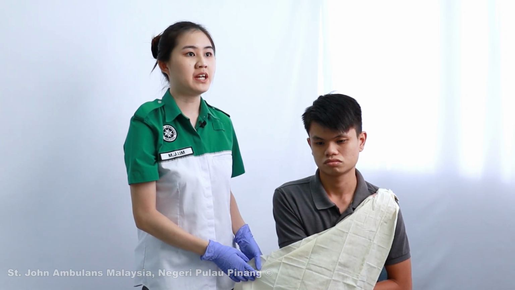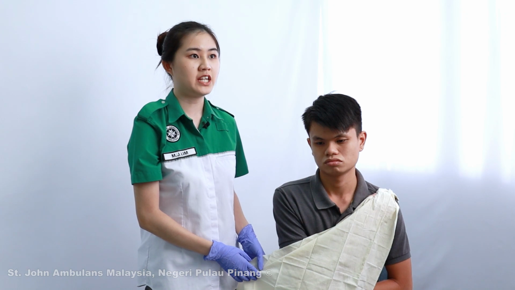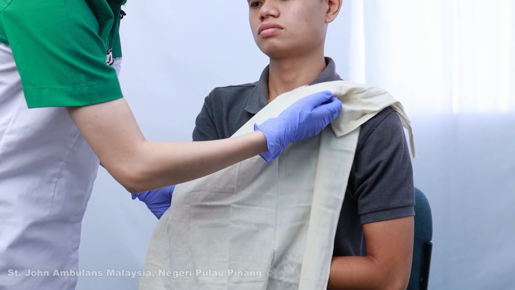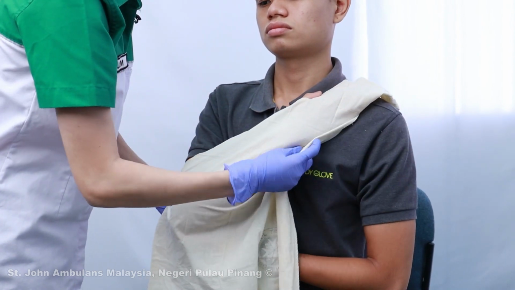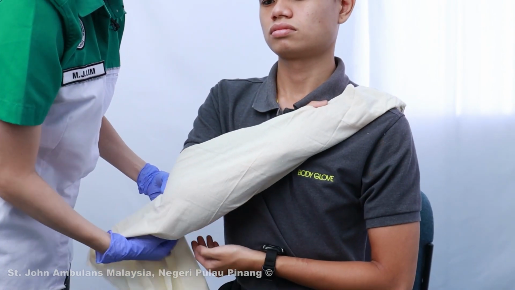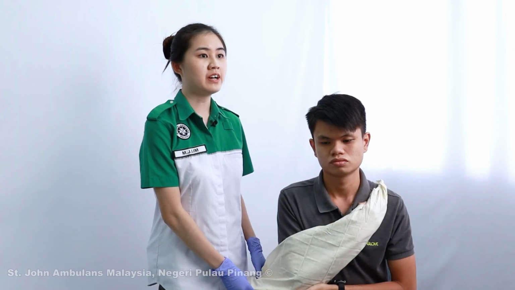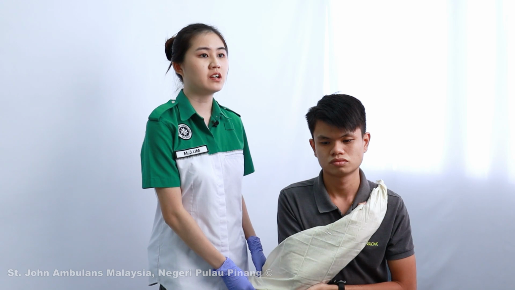Hold the point of the bandage and tuck the base of the bandage under his arm. Bring the lower end of the bandage up across the back to meet the other end at the shoulder and tie a reef knot.